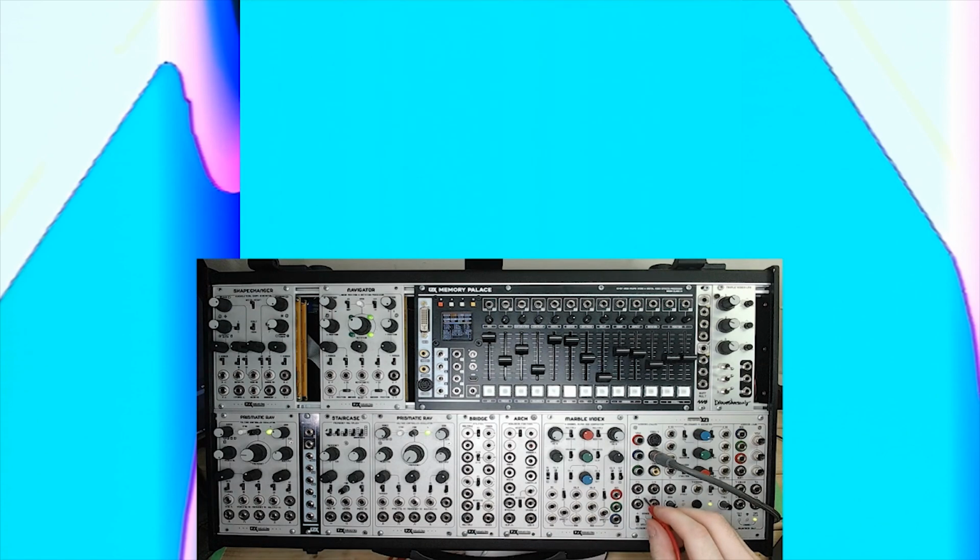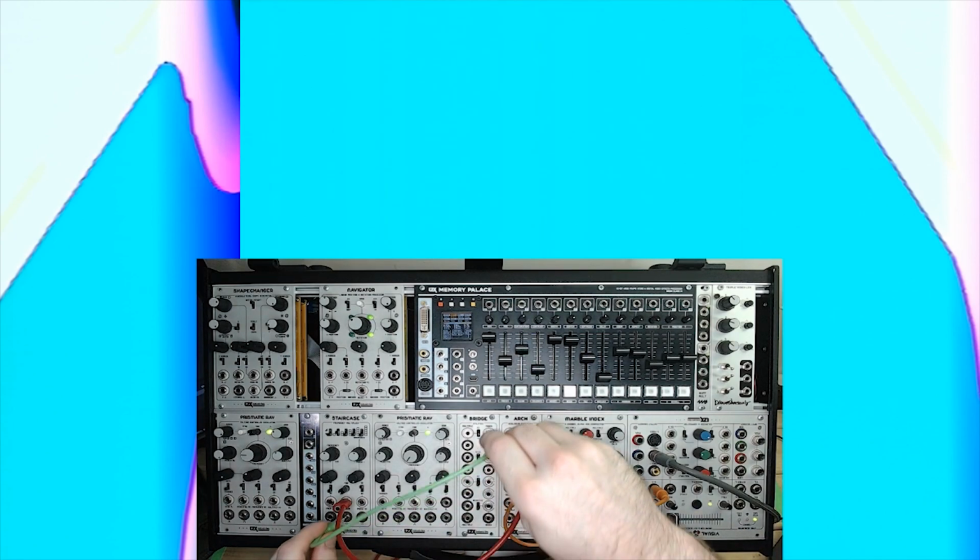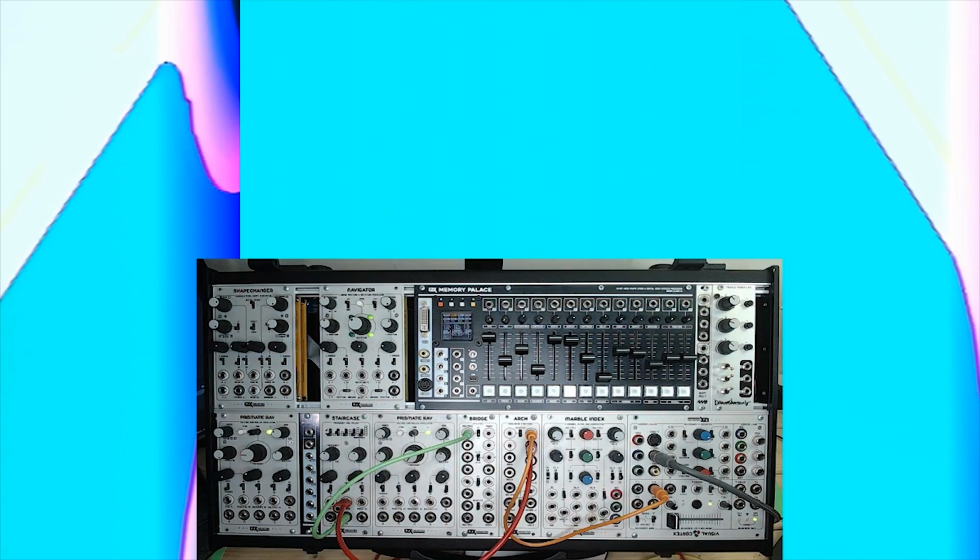So what first? I'm going to do vertical. Actually, I'm going to do vertical into arch. Mirror of the arch into a staircase. And we'll do the divided by 2 into the multiple. And the output of that multiple to channel A of red.